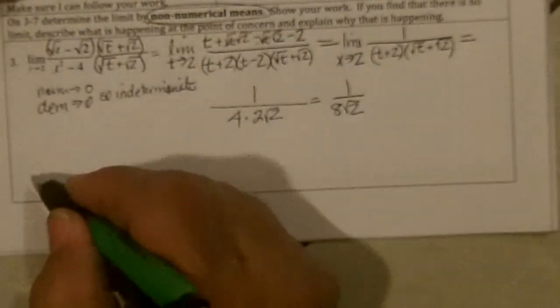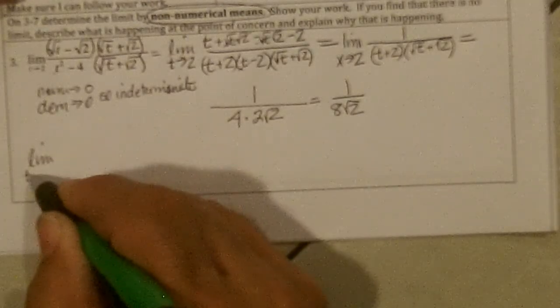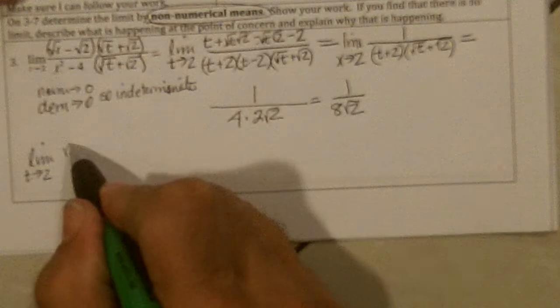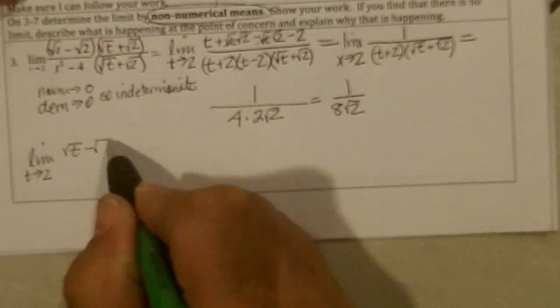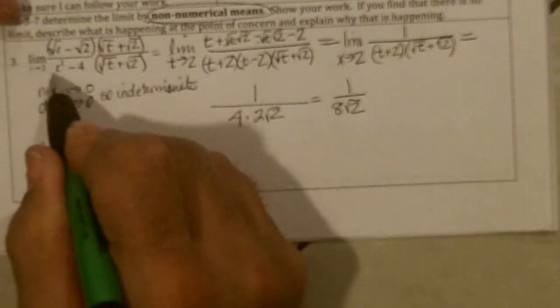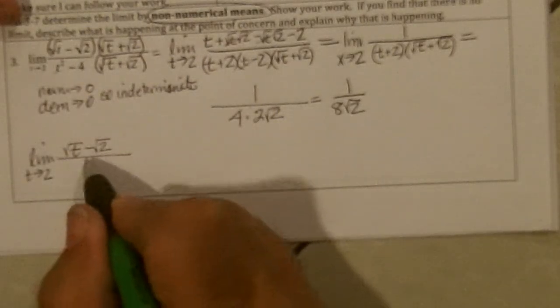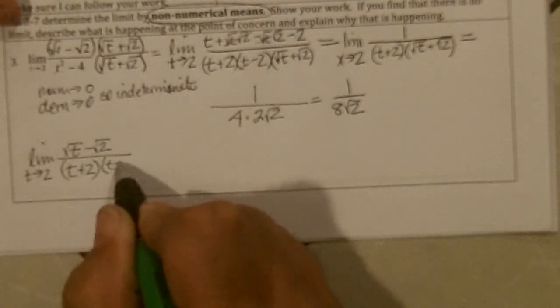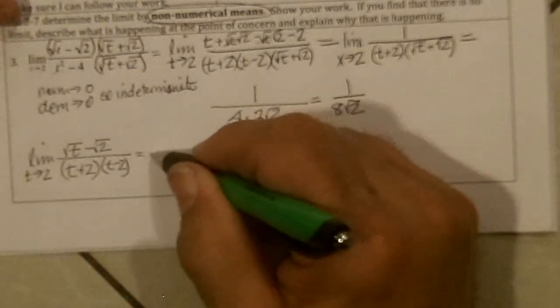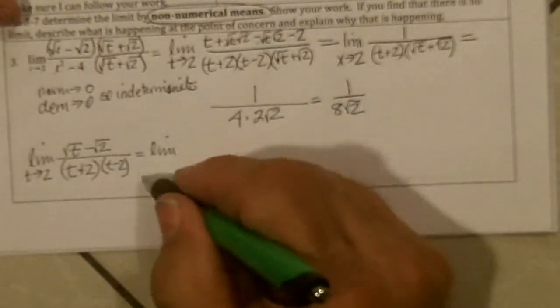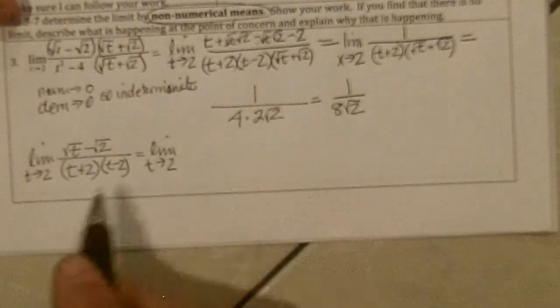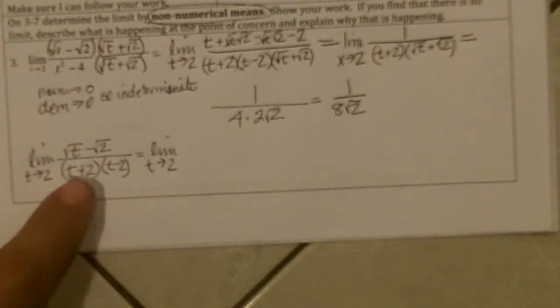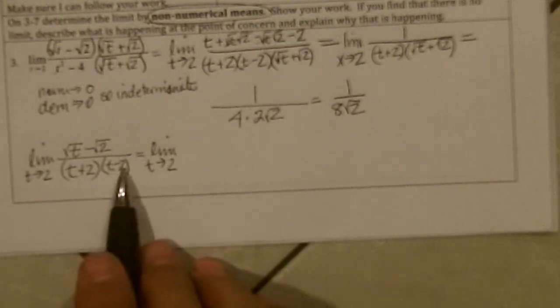Now, a couple of you, instead of multiplying by the conjugate, just factored the denominator. So I'm going to do it that way. So this would be the limit as t approaches 2 of square root of t minus square root of 2. And if you factor that t squared minus 4, that factors to t plus 2 times t minus 2. And then if we take the limit of this as t approaches 2, we can't factor a square plus a square, but we can factor a square minus a square.